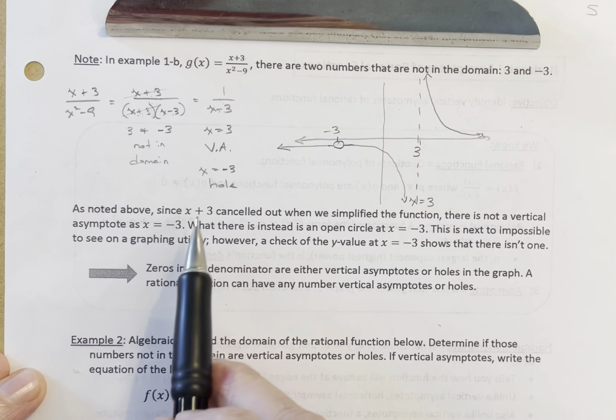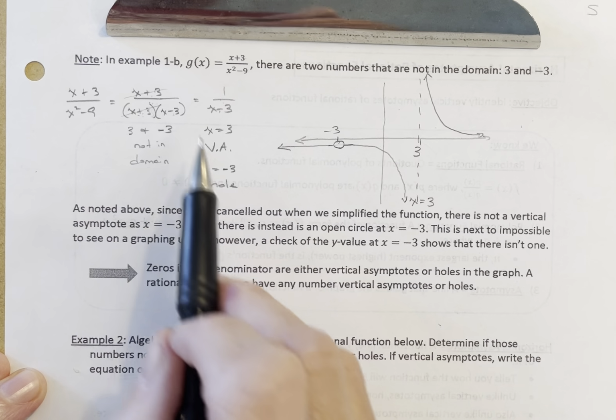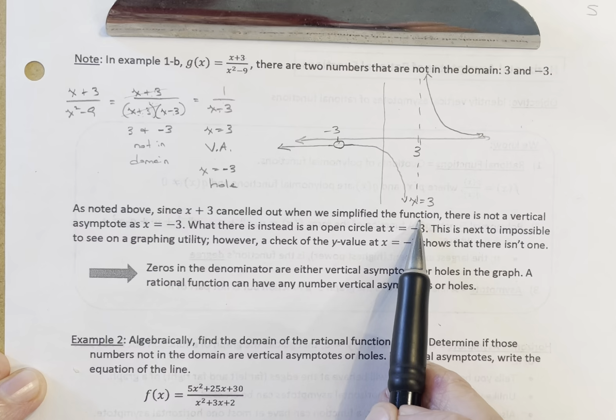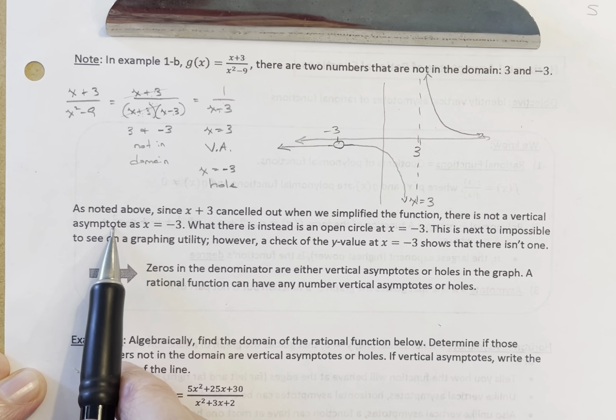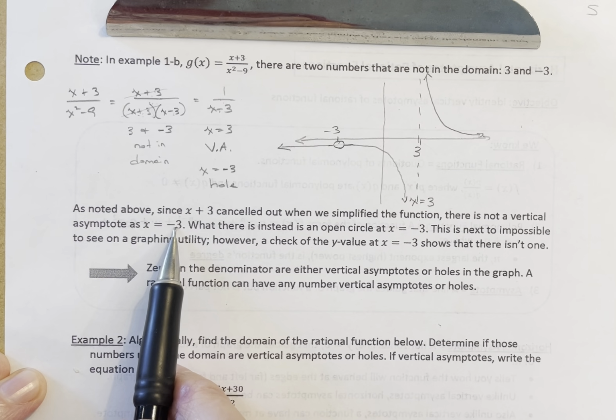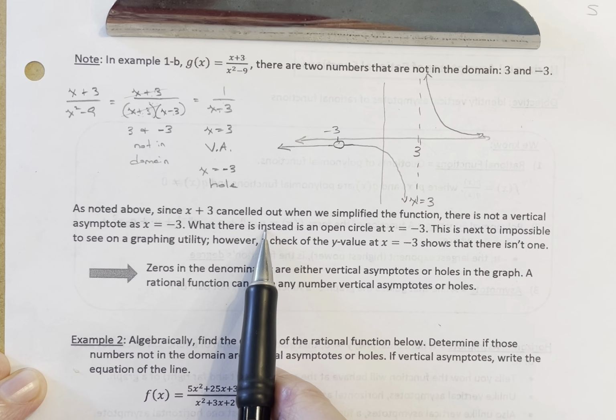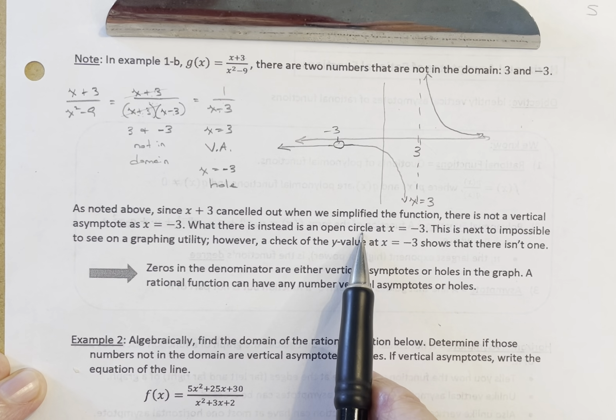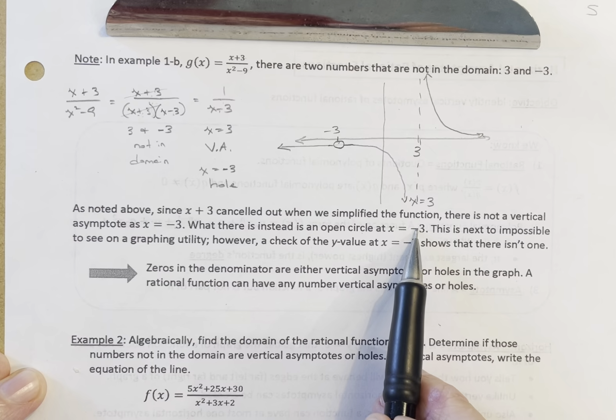Okay, so again, let's recap. As noted above, since the x plus 3 canceled out when we simplified the function, there is not a vertical asymptote at x equals -3. What there is instead is an open circle on the graph at x equals -3.